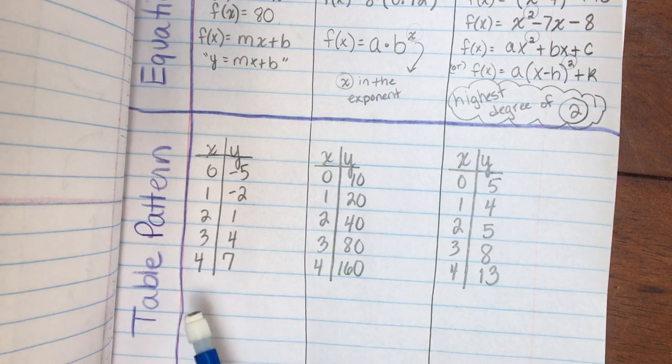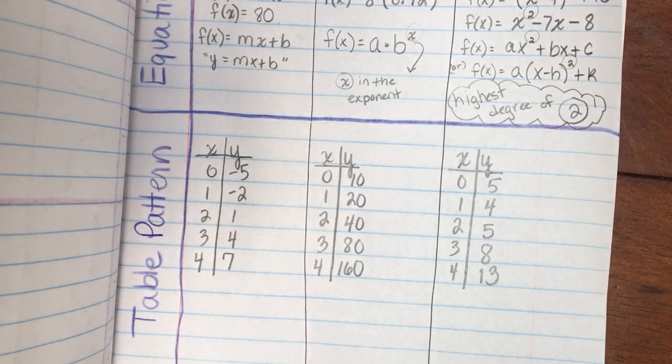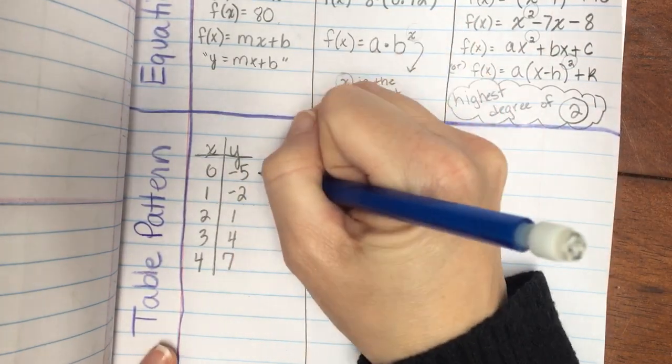So the table pattern, let's look at linear. What kind of pattern are you seeing? We just want to focus on that y side, just because all their x's are the same. What makes this table create a line? Because it will create a line. You can put it into Desmos if you don't believe me. But let's look at y.